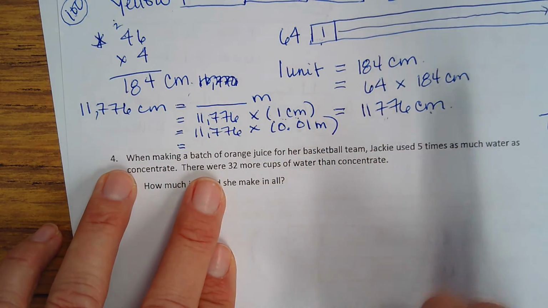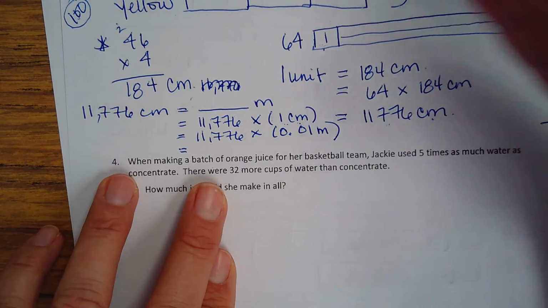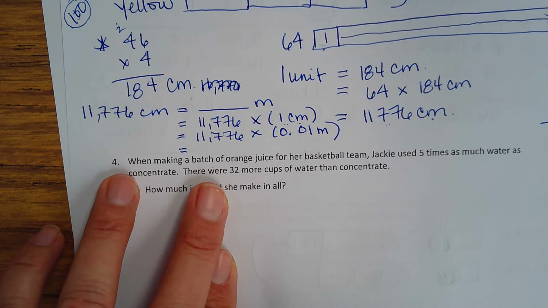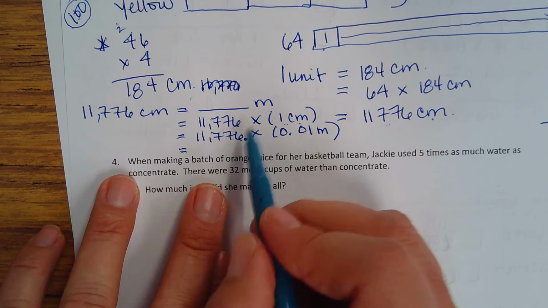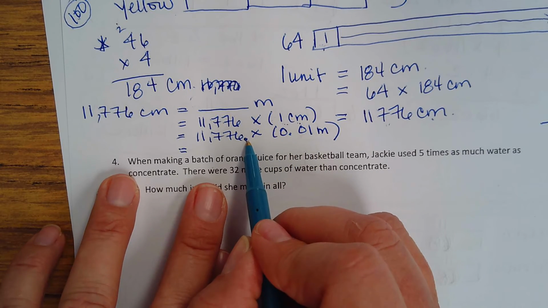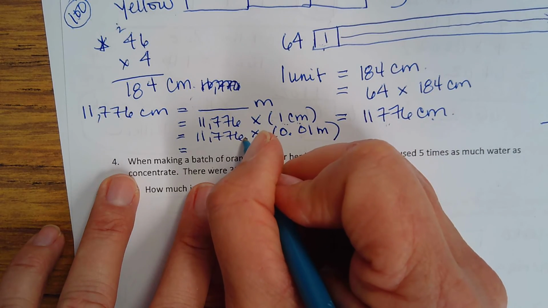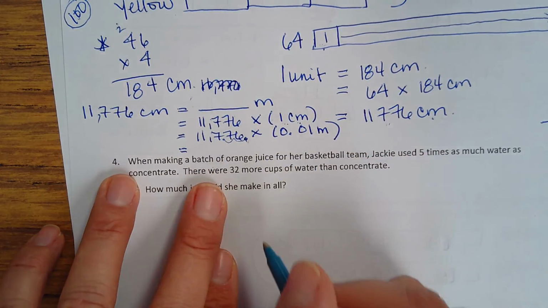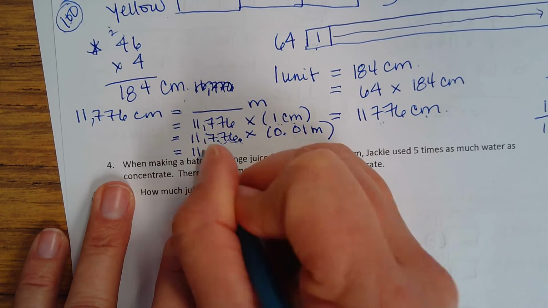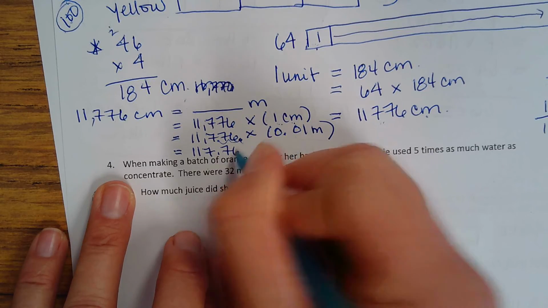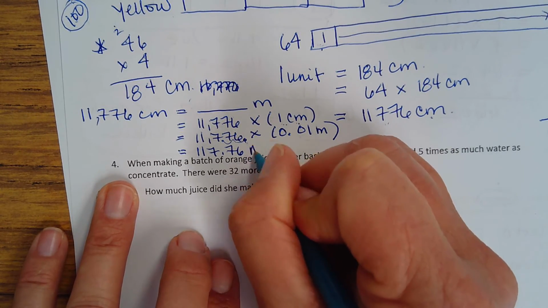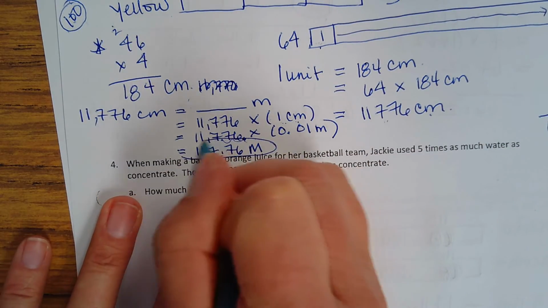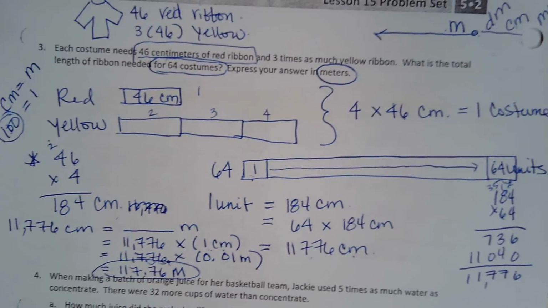Now, because we know that a decimal is a fraction and a fraction is really division, we're going to take our decimal and move it how many times? Remember, a decimal really does live there even though it's not there, right? So we're going to move it once, twice, right? So we're going to end up with 117.76 meters. So yes.